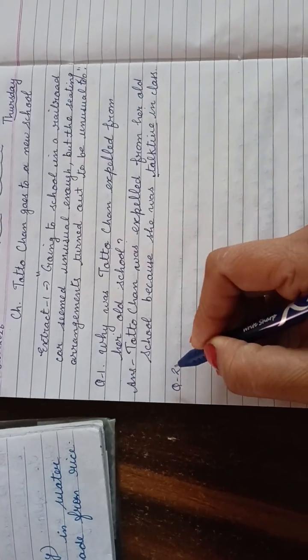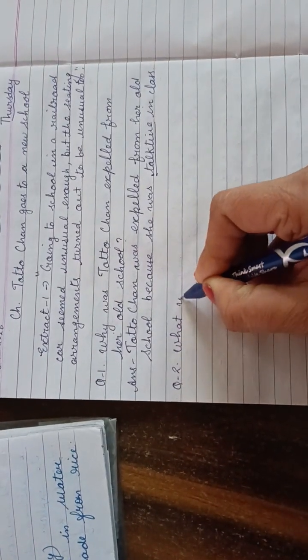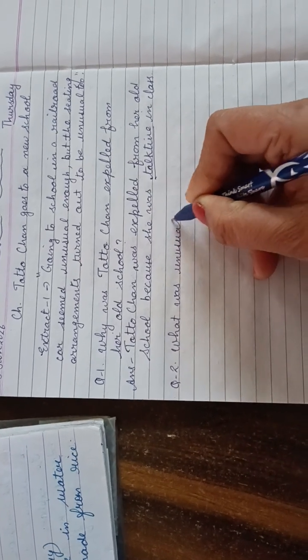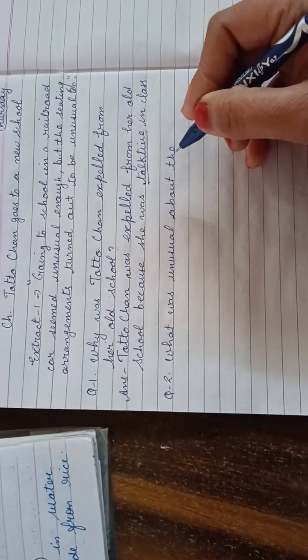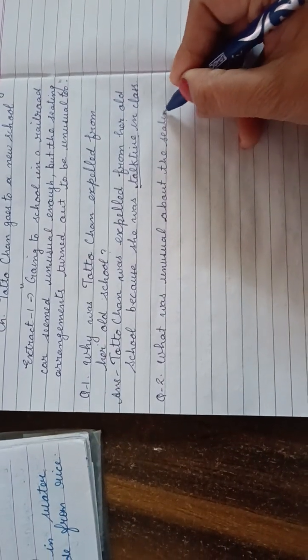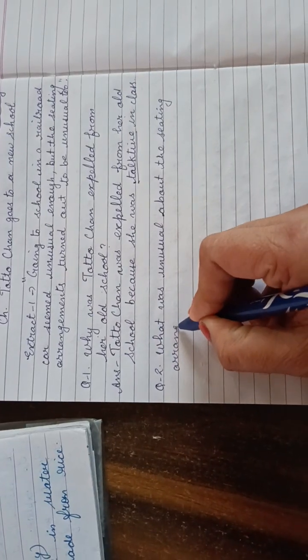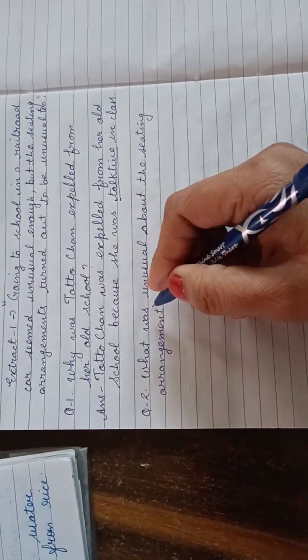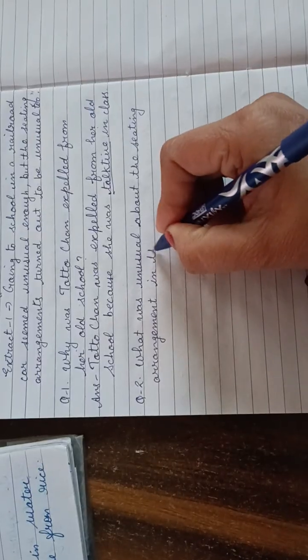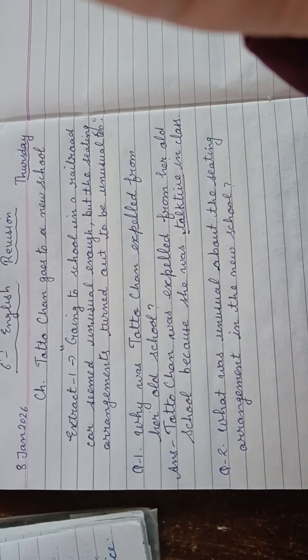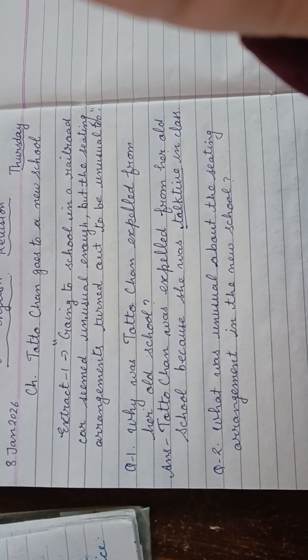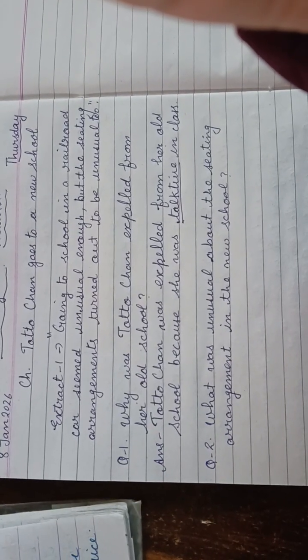question number 2. What was unusual about the seating arrangement in the new school? So बच्चे, we have read the extract. In the extract it is also specified, going to the new school, the railroad school, seemed unusual, and the seating arrangement is also unusual. So what is unusual, that we will discuss now.